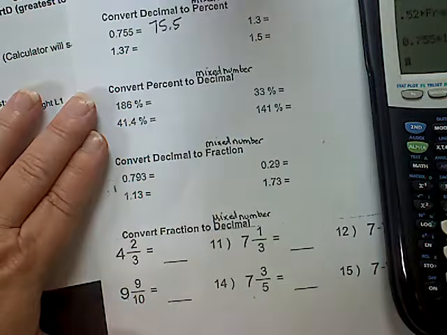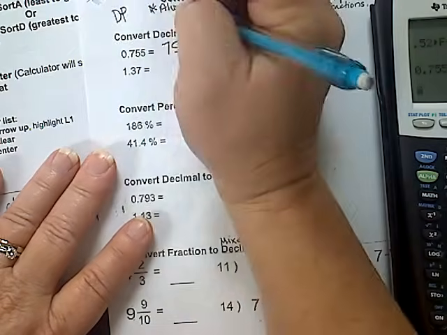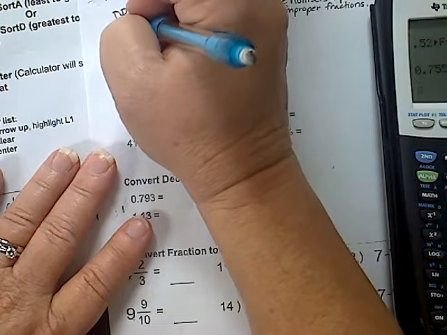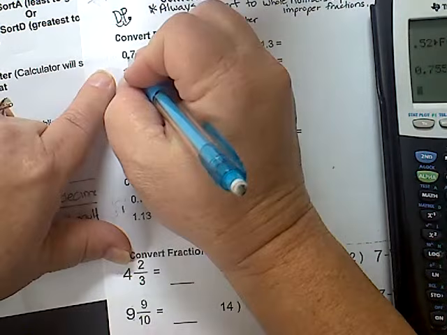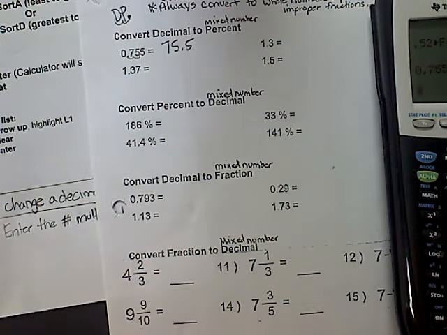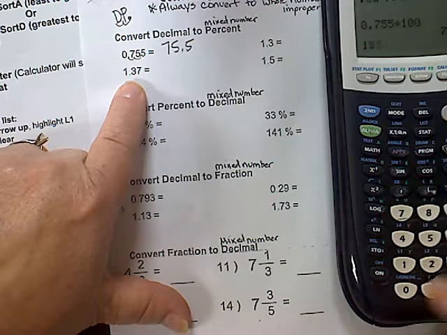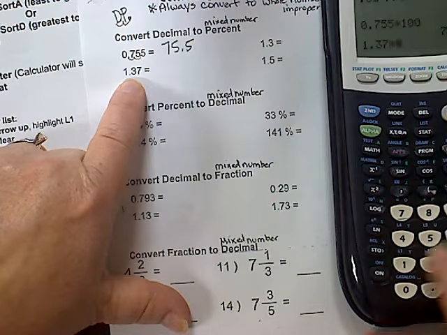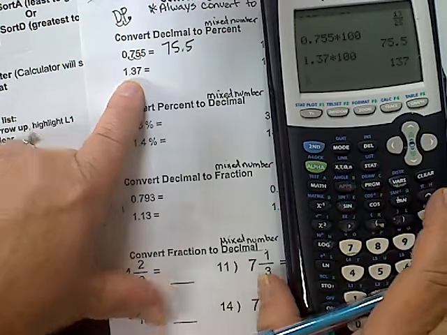And remember, they taught you Dr. Pepper, decimal to percent. You were going 2 times to the right. Well, that's what multiplying by 100 did. It took my decimal point and moved it 2 times to the right. So if you always forgot which way to do what, so decimal to percent, multiply by 100. Percent to decimal, we're going to do the opposite operation, okay? So let's do a couple more of these. 1.37 times 100 gets us 137, okay?